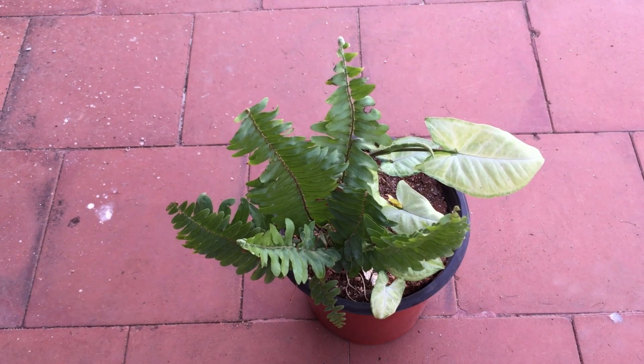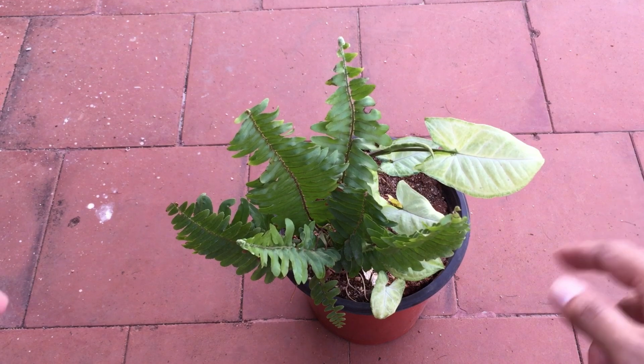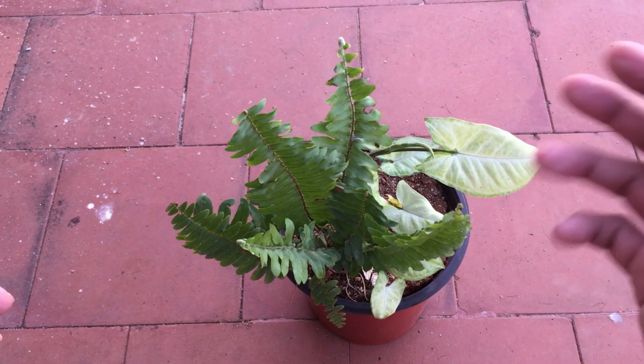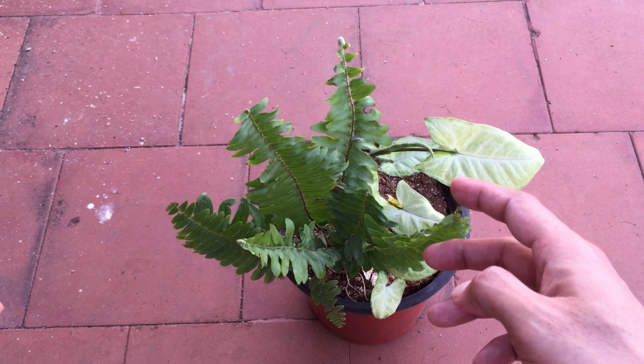But yes, ferns do not put out flowers, they do not produce seeds. The only way that they can reproduce is with the help of those spores that are going to be on the abaxial side of the leaf.